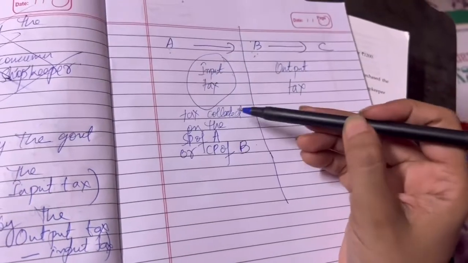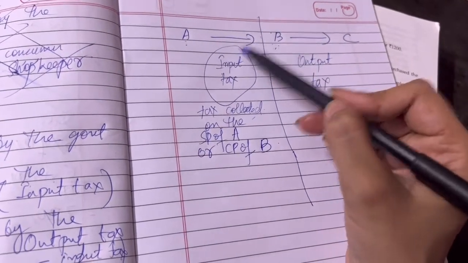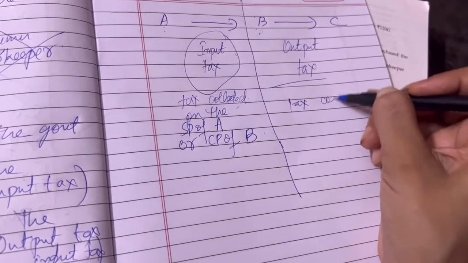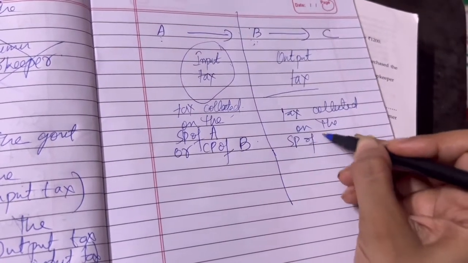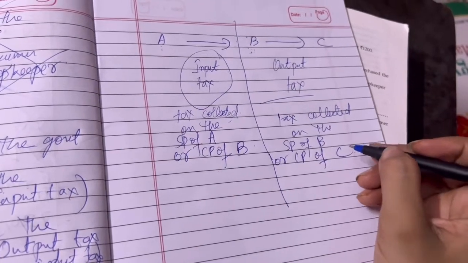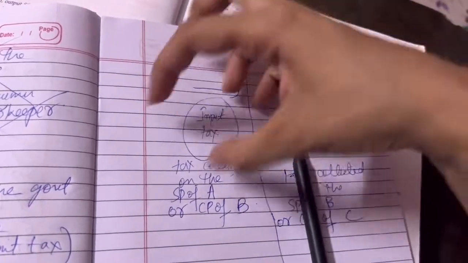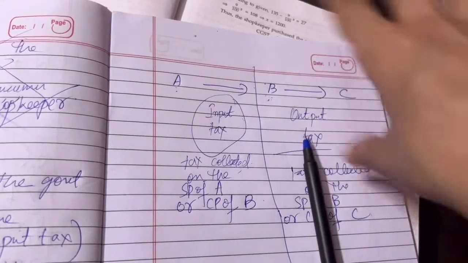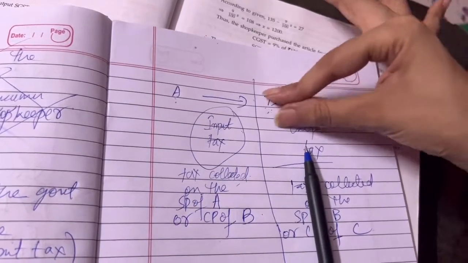Okay, and output tax is the tax collected on the SP of B or CP of C. Why is this input? Because this is going into B, right? B is taking it from A. And why is it output? Because it is going out. Taking in, out.